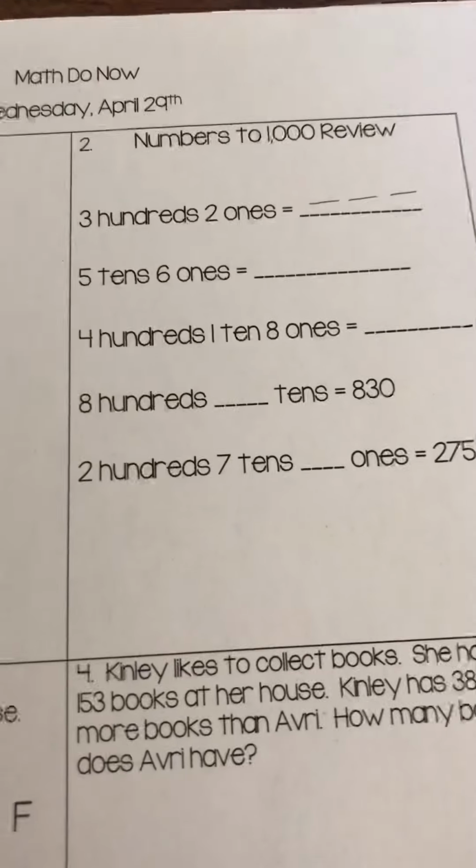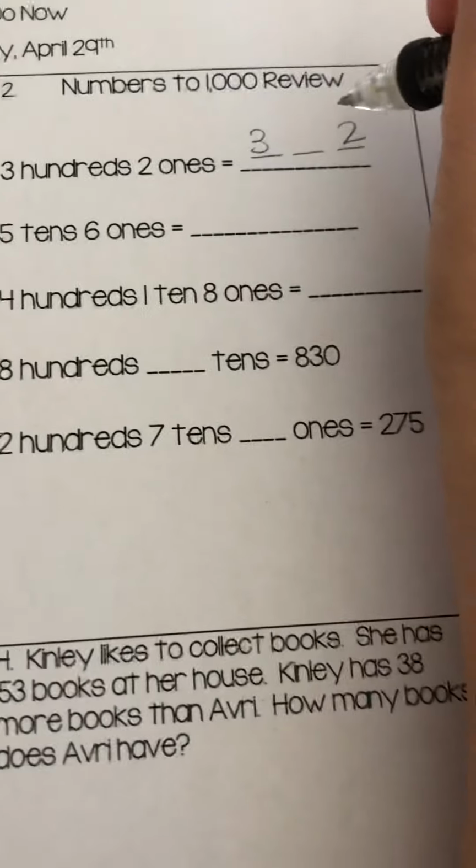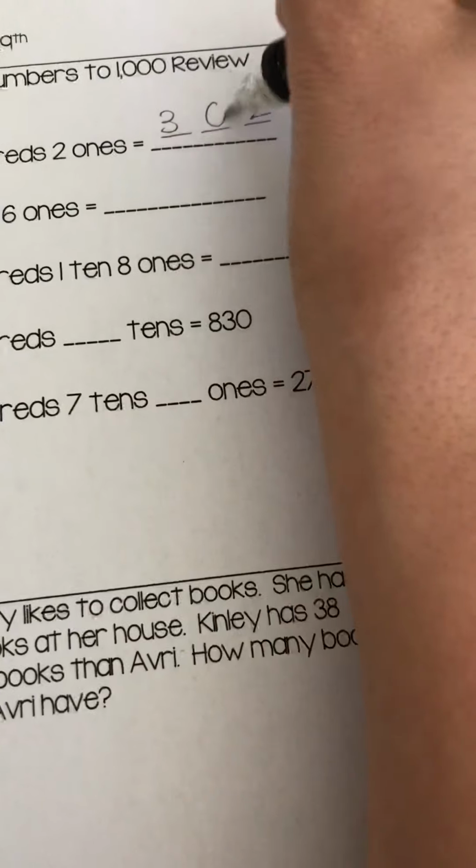All right. Numbers to 1,000 review. 3 hundreds and 2 ones. So I know I have my 3 in my 100 spot, my 2 in my ones, but I need something to hold that 10 spot. So I need to put my 0.